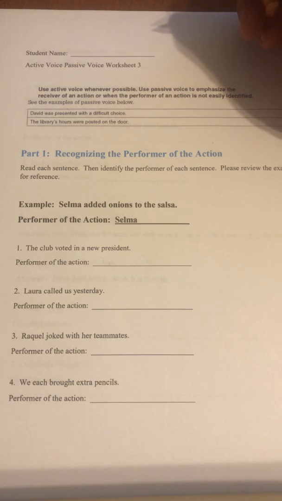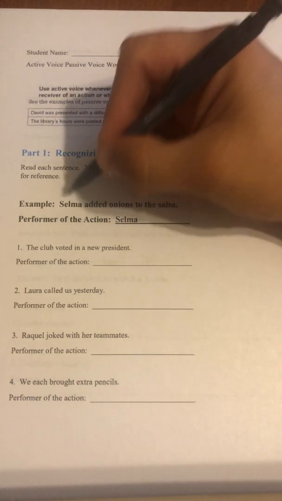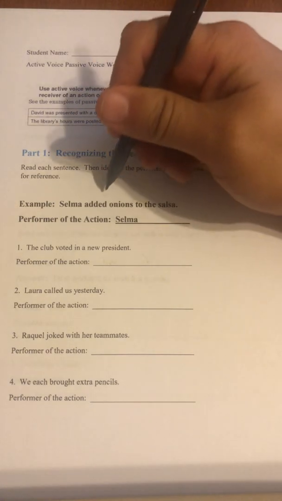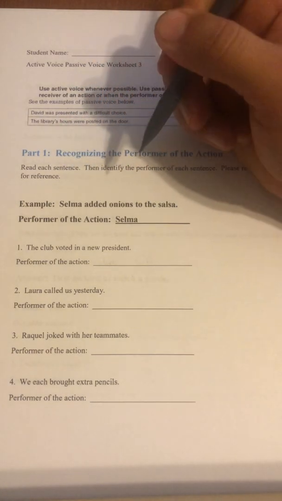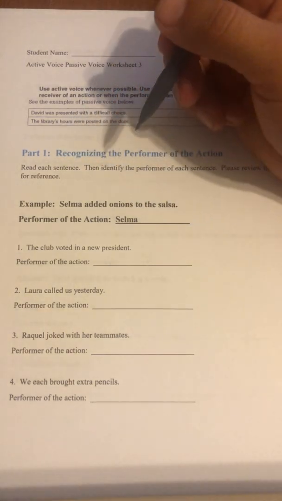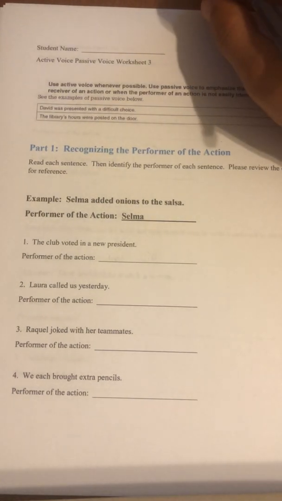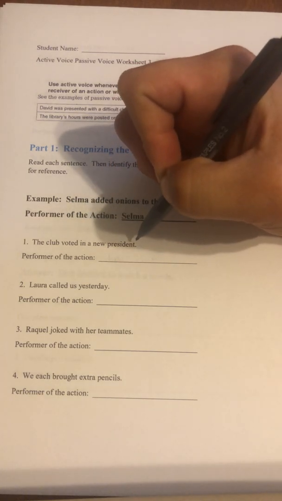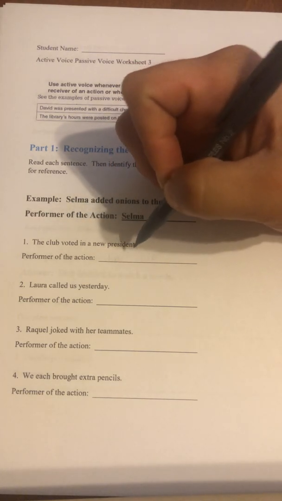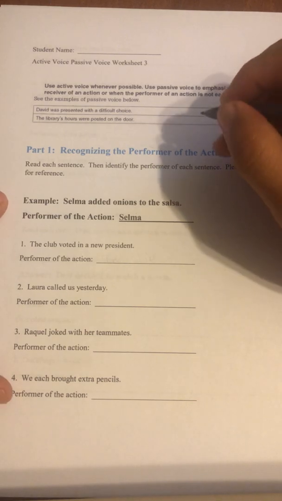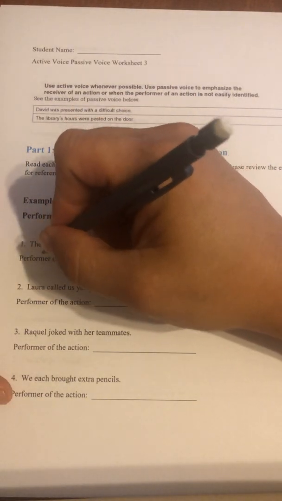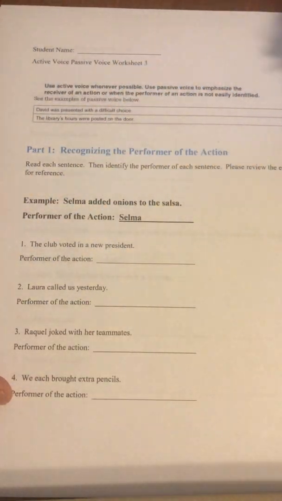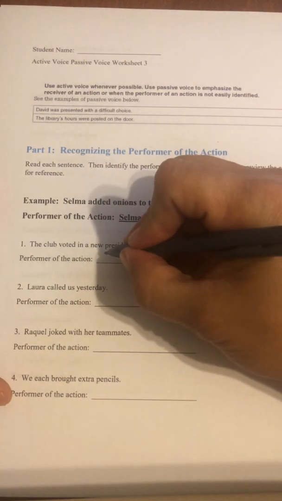Since she's the performer of the action, we know that she's going to be at the front of the sentence, so it's pretty easy to identify it, okay? We do not have a passive phrase here, okay? Let's go to number 1 now. Number 1, the club voted in a new president. In this case, our subject is at the beginning of the sentence, as it is in most of them, actually all of them. It is the club.